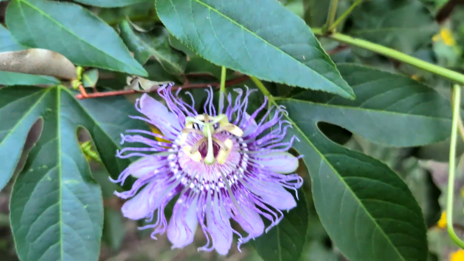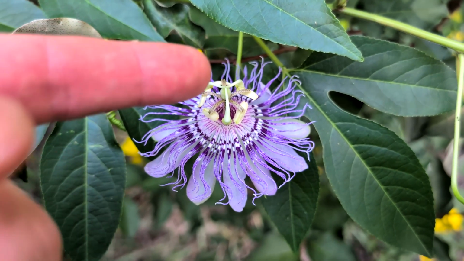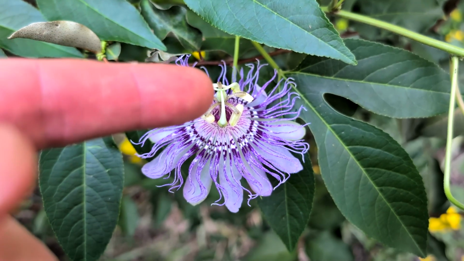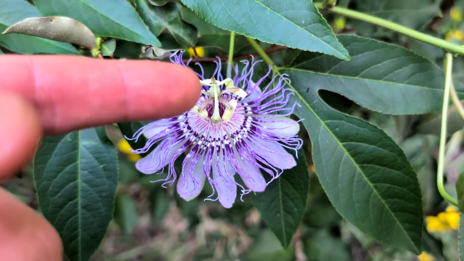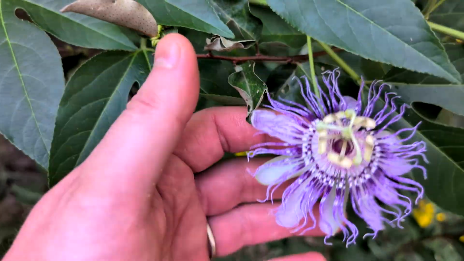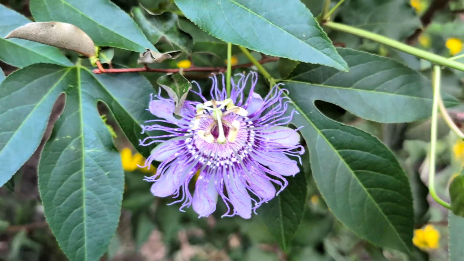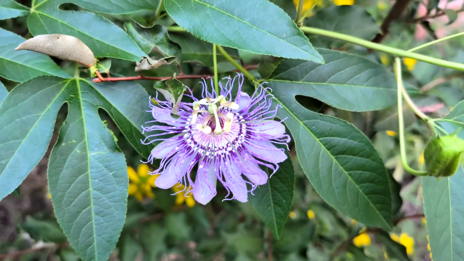It's called passion flower because, I don't know, some people say this looks like Jesus on the cross or something. It's the passion of the Christ, whatever. I don't know, it kind of takes me out of it a little bit. To each their own, whatever. Anyway, that's passion flower. Looks pretty cool, right?